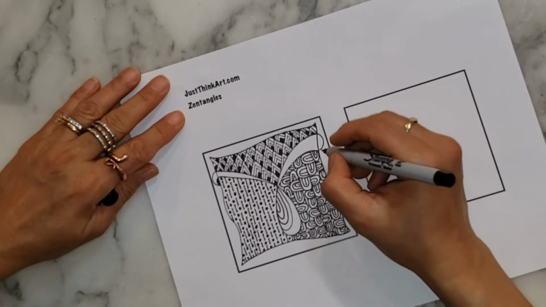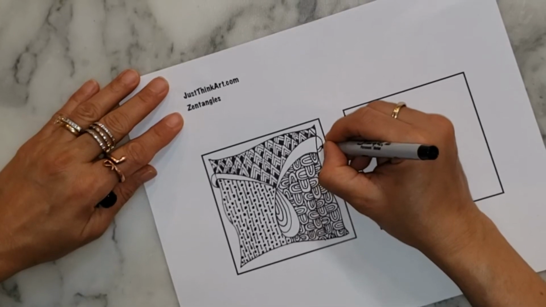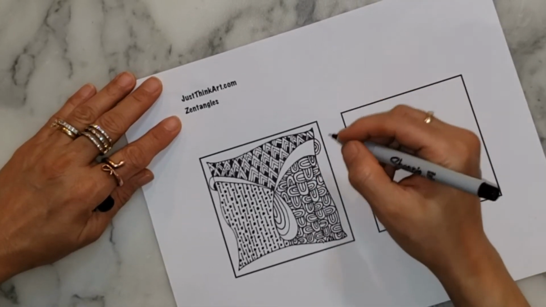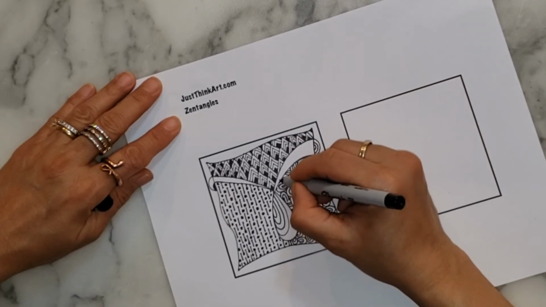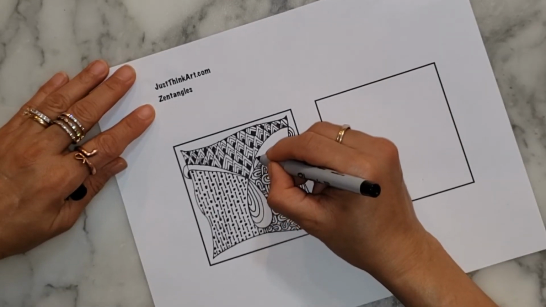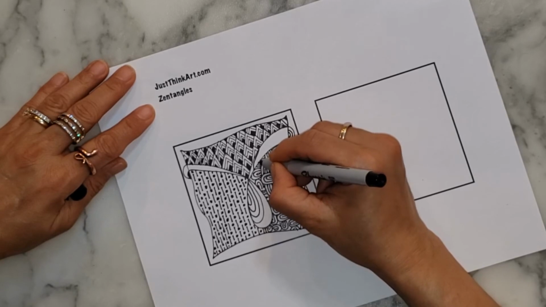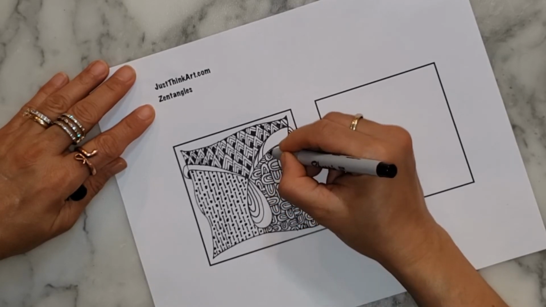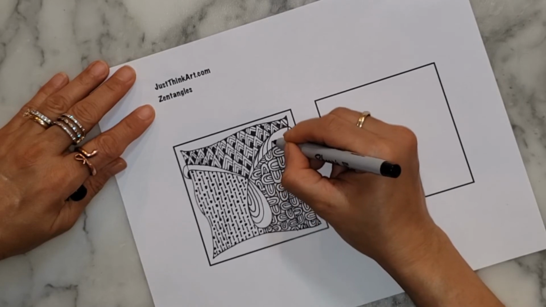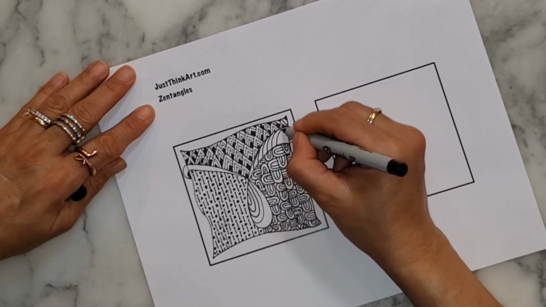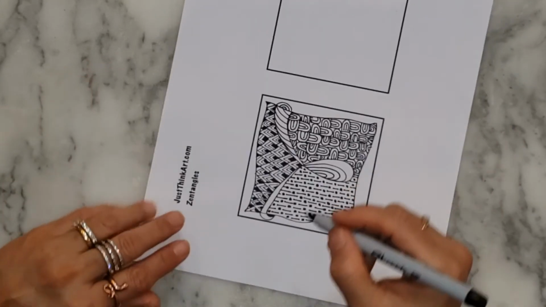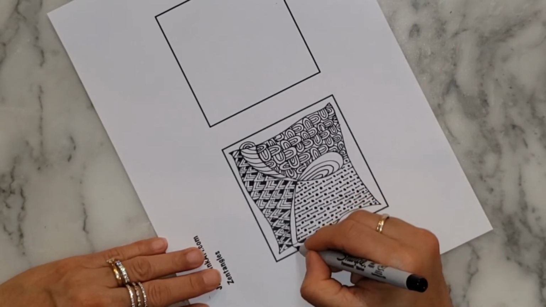So now we have, let's draw repetitive views over here and maybe some sad faces over here. And then on the other side as well.